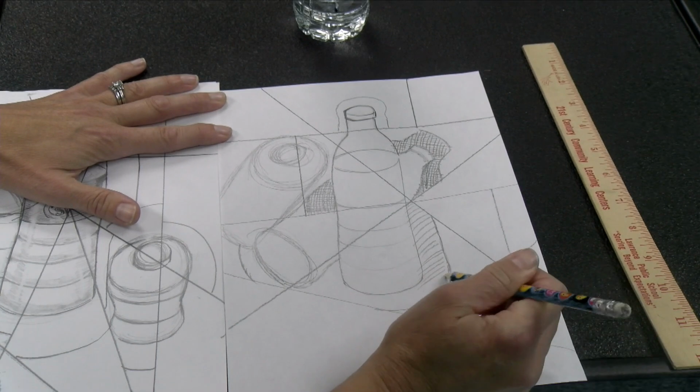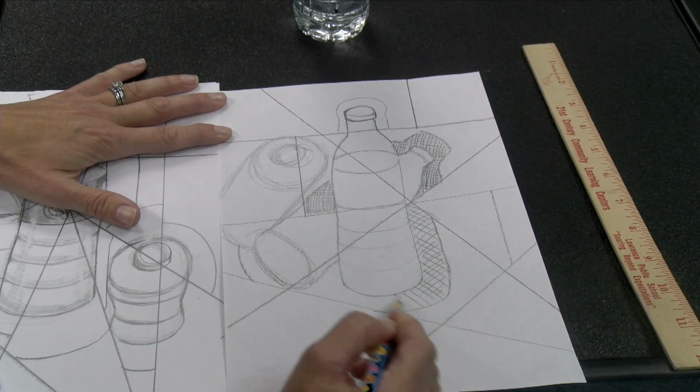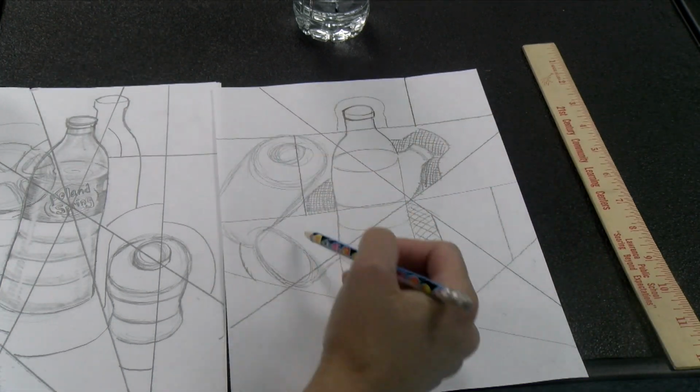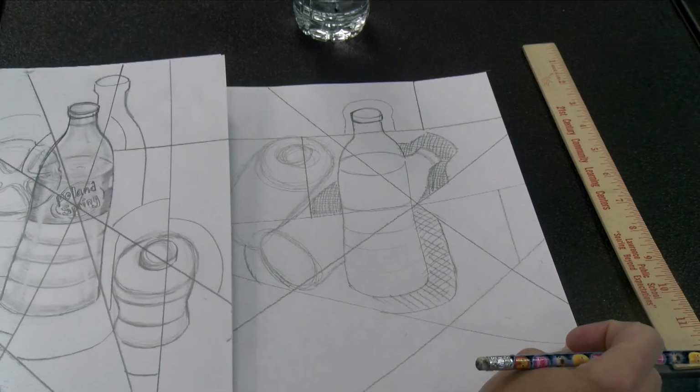And have fun. It doesn't have to be perfect at all. You can add color later and color in all these little spaces if you wish, or just leave it a pencil drawing. It's up to you.